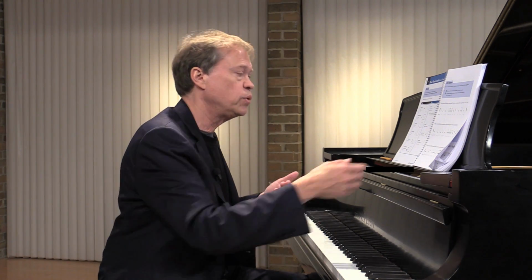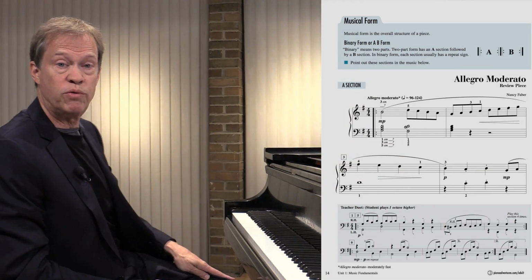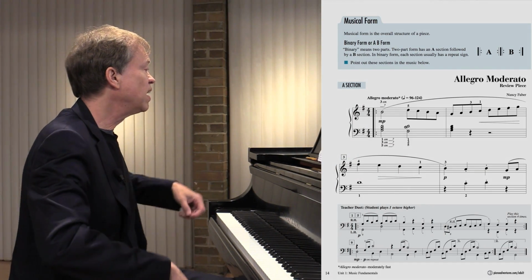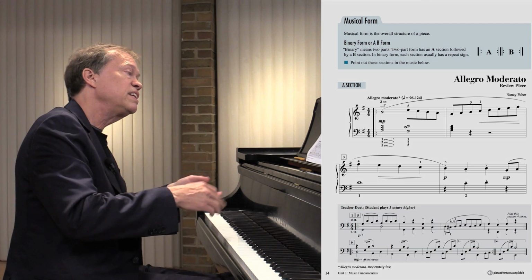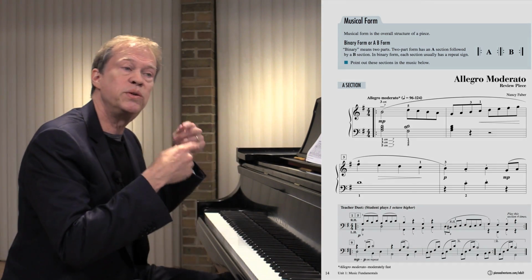So we have a 1, 2, 3, 4, 1, 2, 3, 4, 1, and it flows to the downbeat. The downbeat is your beat 1. 1, 2, 3, 4, 1, 2, 3, 4. Let's illustrate that with a review piece on page 14. Allegro moderato, we would count this 1, 2, 3, and 4, and 1, 2, 3, 4, 1, 2, 3, 4.